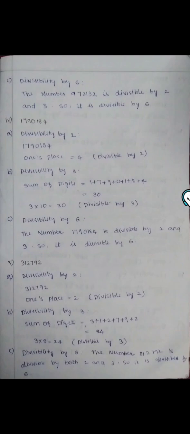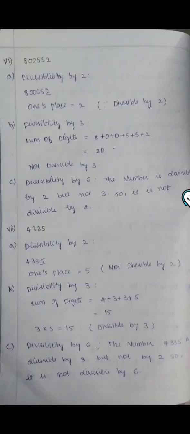Coming to the next bit, 312792, divisibility by 2. If we check, in the ones place it is 2, that means according to the definition, it should be 0, 2, 4, 6 or 8, so it is divisible by 2. If we add the digits, we'll get 24, so this is also divisible by 3, so we can say that it is also divisible by 6. Next bit is 80052, divisibility by 2. It is ending with 2, so it is satisfying the definition.